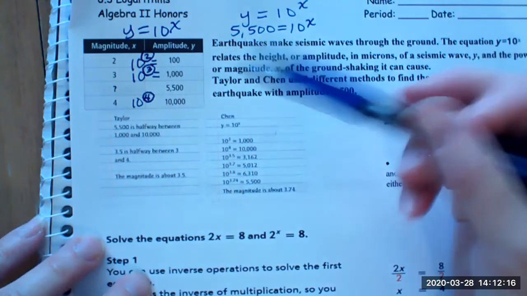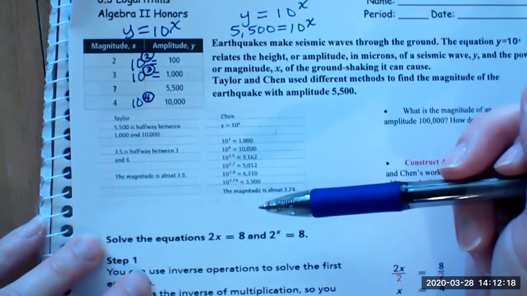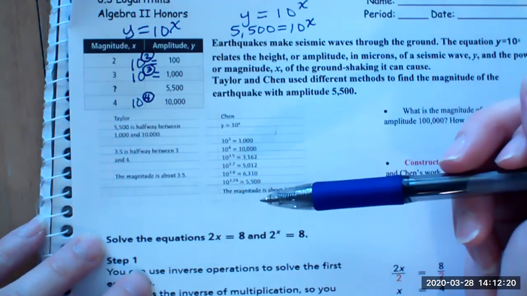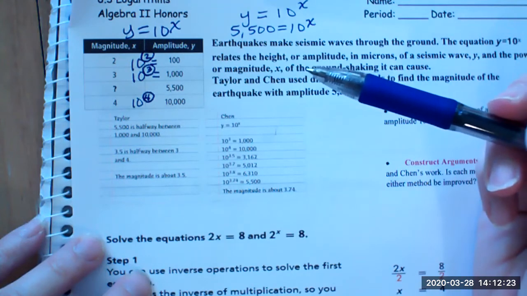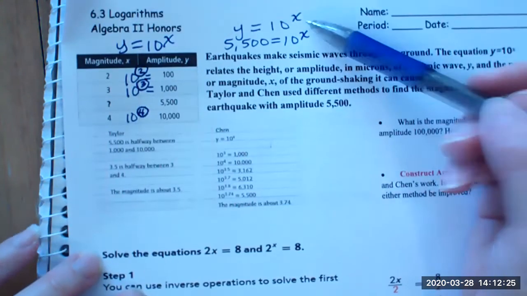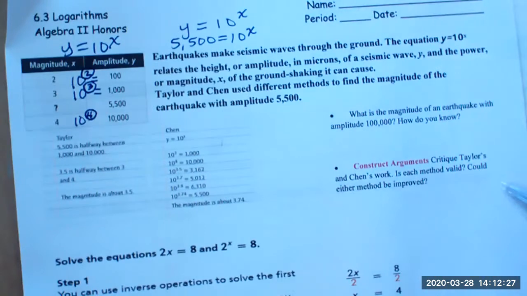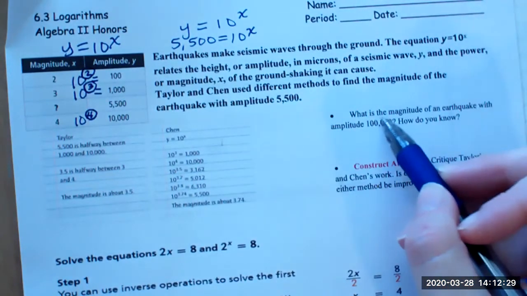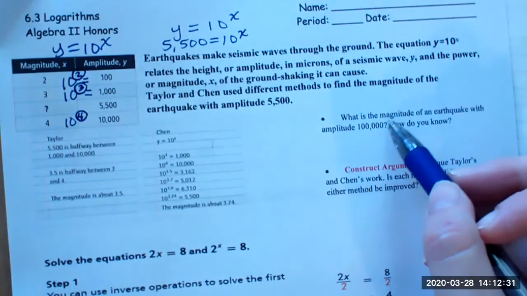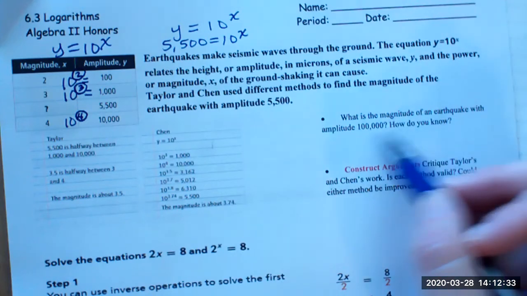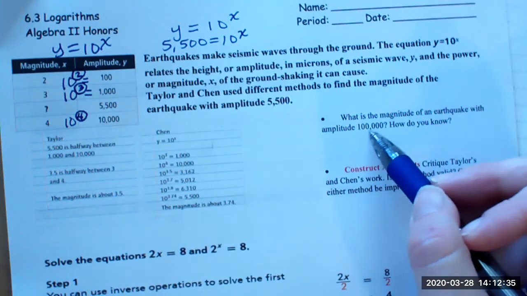So you'll notice here, these are a little bit more complex ways to do this, and it'd be a lot more direct to have a direct way to solve for x, and that's what we're going to learn about in this section. But using this pattern, at least we can get an idea of what method they were using. What's the magnitude of an earthquake with amplitude 100,000?